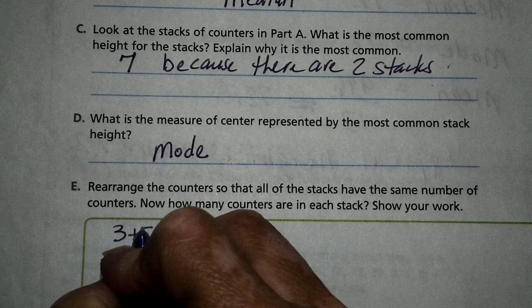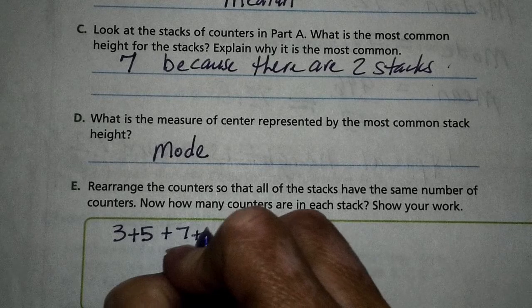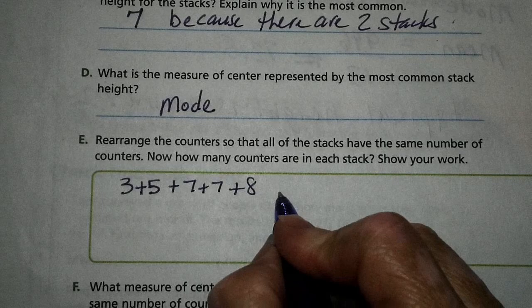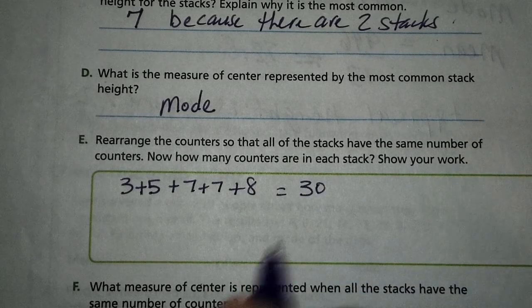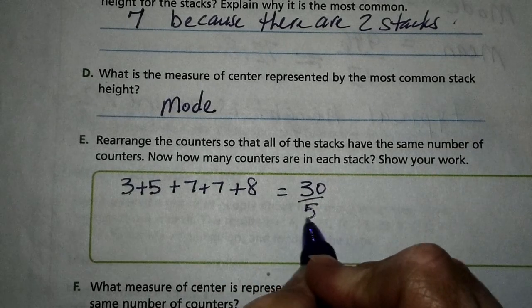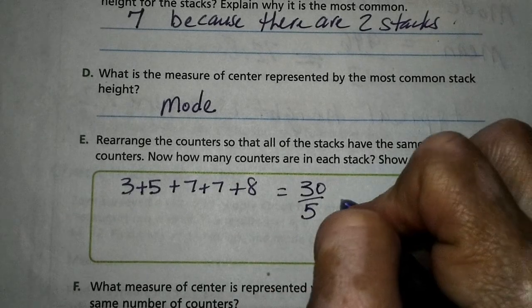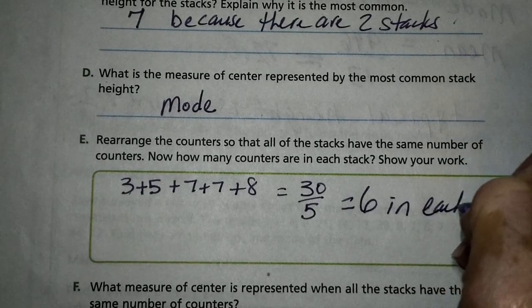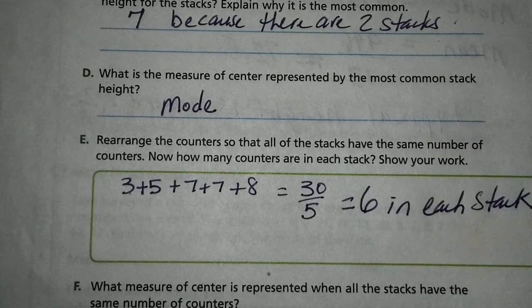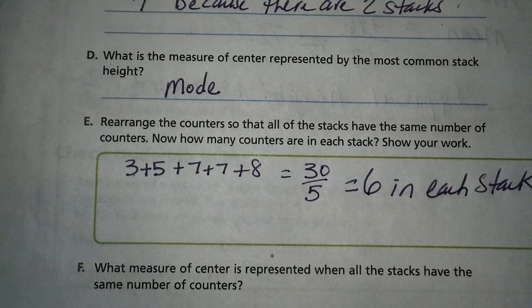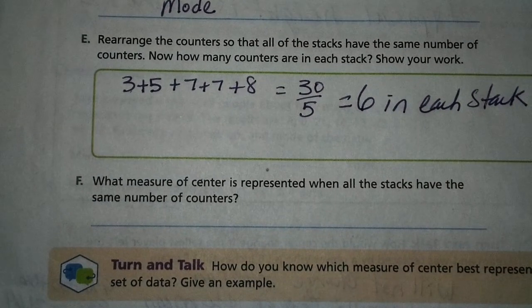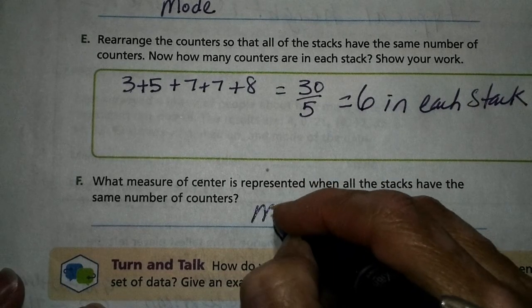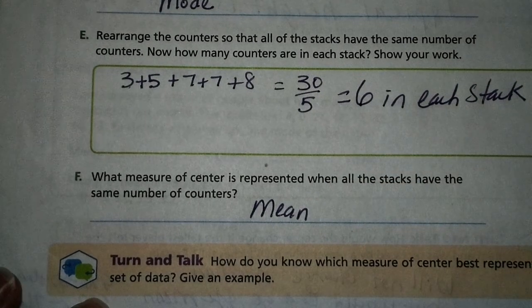So we can add them. So 3 plus 5 plus 7 plus 7 plus 8 gives me a total of 30. We have 5 items. So if we divide 30 by 5, we get 6 in each stack. Okay, so show your work, which is what we did. All right, what measure of center is represented when the stacks have the same number of counters? Well, that is what we call the mean.